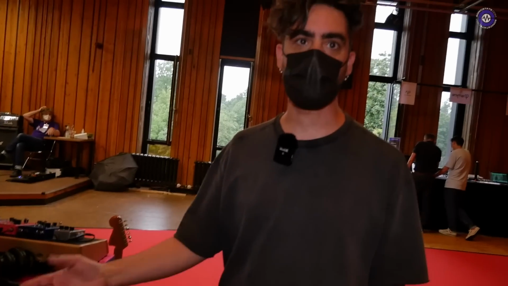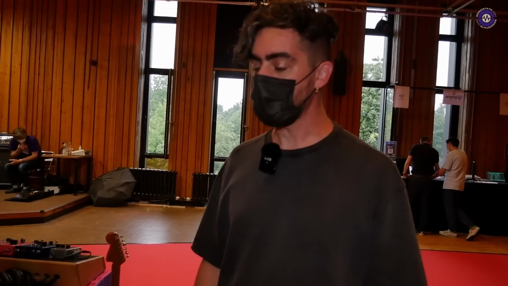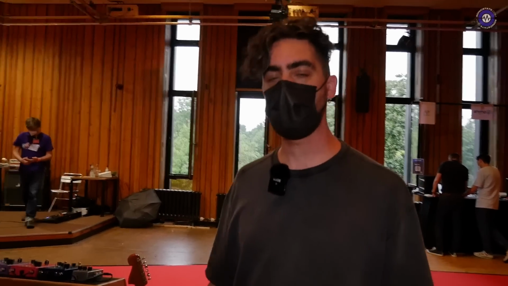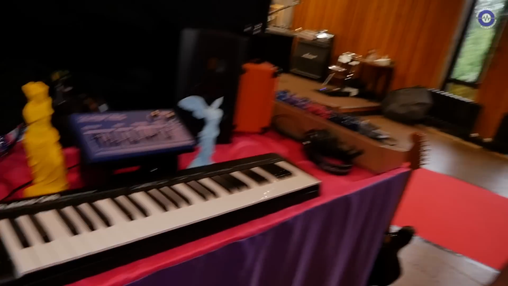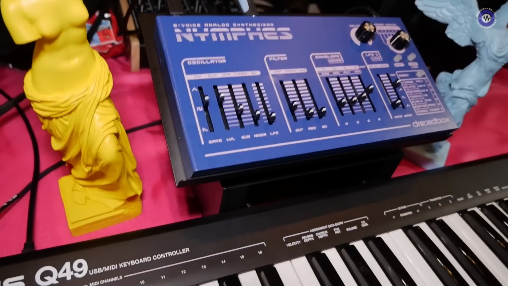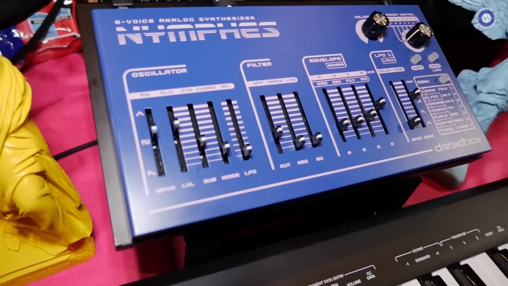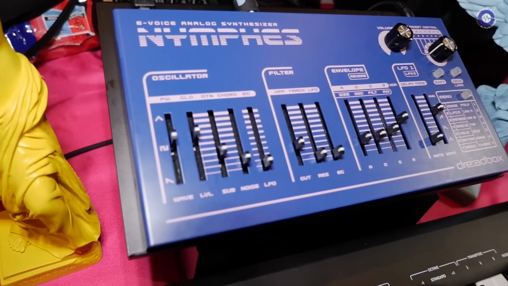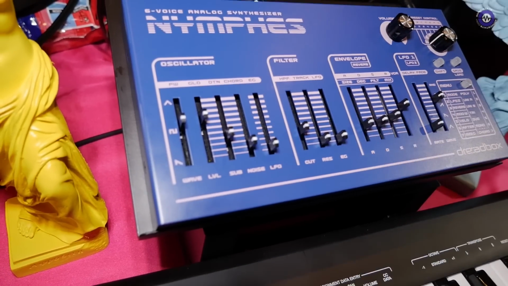It's a 6-voice analog synthesizer with 1 oscillator per voice, subwave, noise generator, and a dual filter. It has a low pass 24 dB and a high pass 6 dB filter. Dual envelopes, 1 for the filter, 1 for the amp. 7 LFOs, which is 1 per voice and 1 generic for everything.